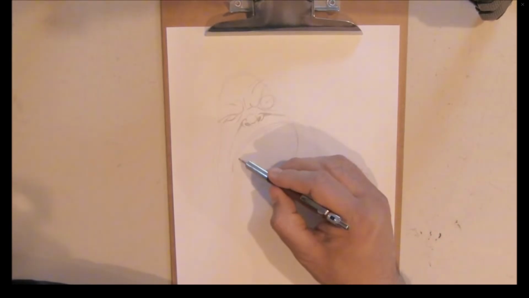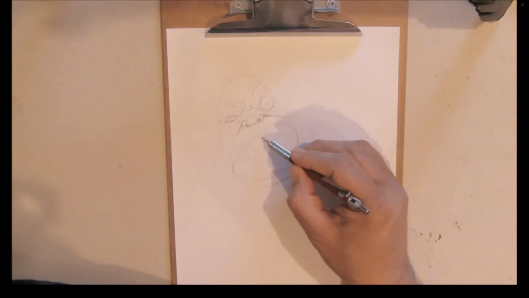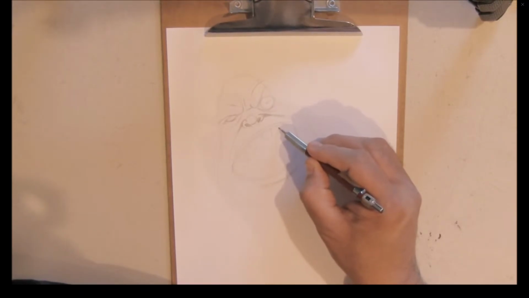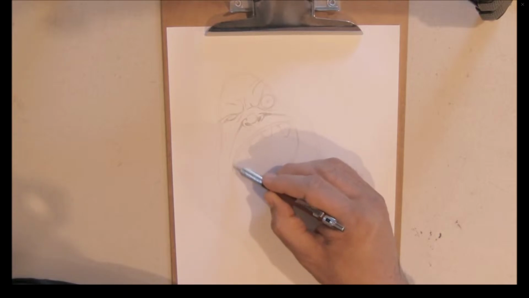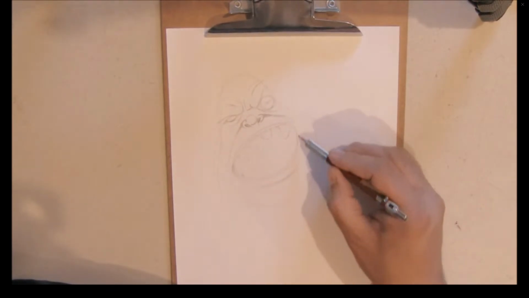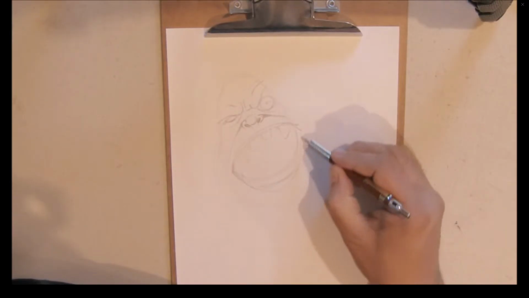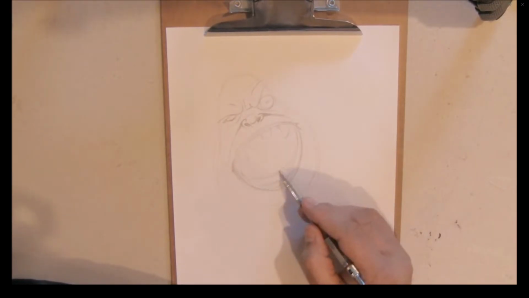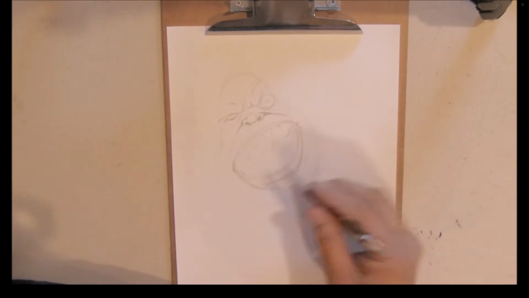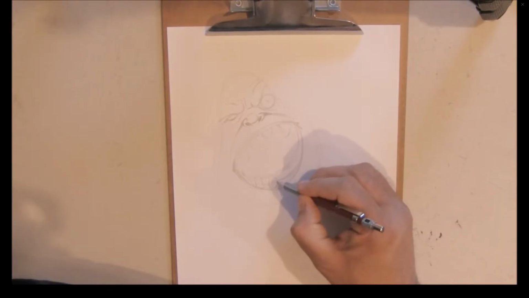And he's going to have big teeth. Of course, this is an ogre, so he's not going to have beautiful teeth. You can have his mouth open even more. Let's open his mouth some more. So this is how open I had it earlier. I'm just going to leave the line there so you can see it. Then I'm going to put some teeth.